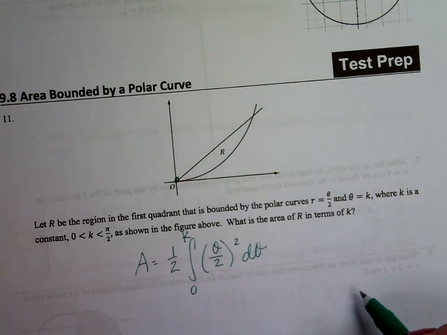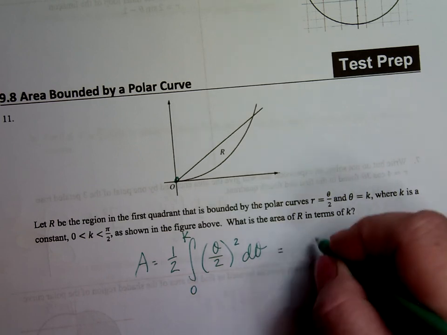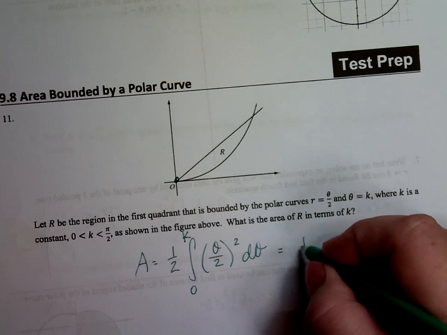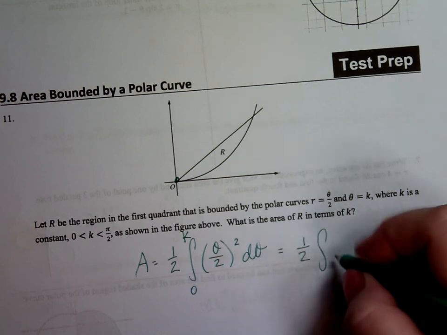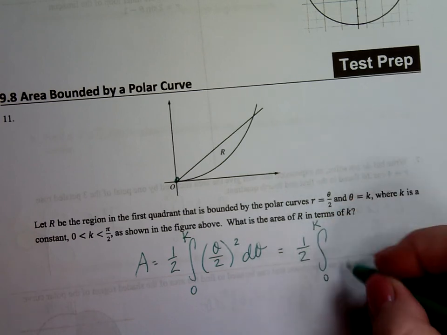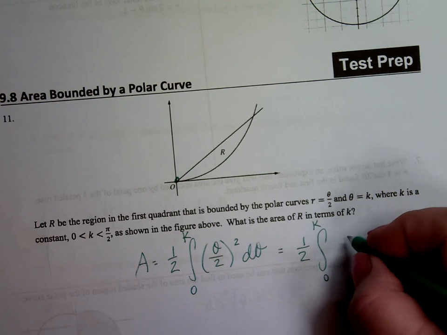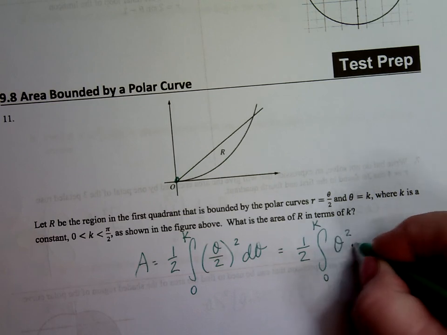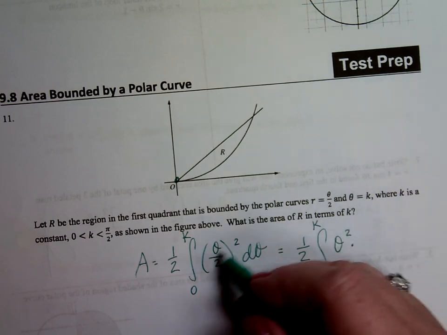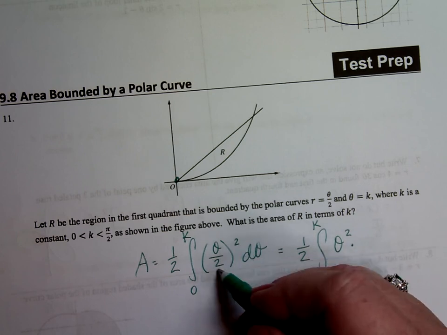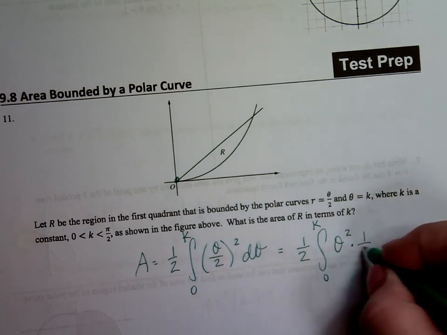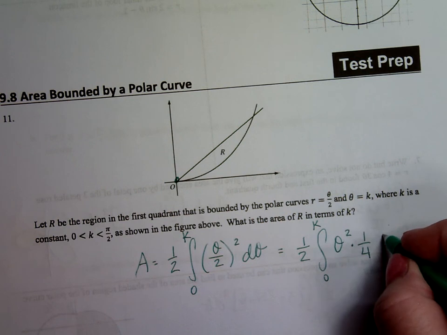All right, so let's play with this a little bit. So that means it is 1/2 the integral 0 to k of theta squared times, 2 squared is 4, but it's in the bottom, so it's 1/4 d theta.